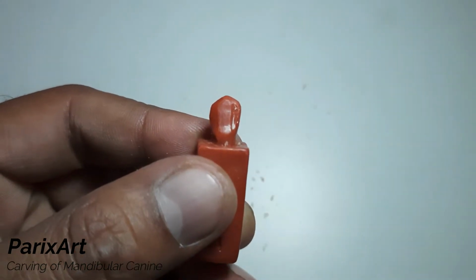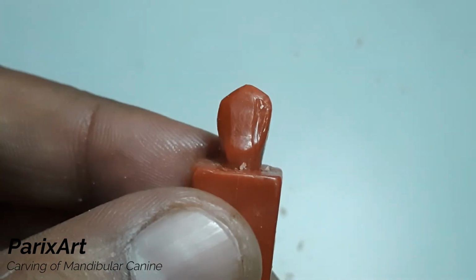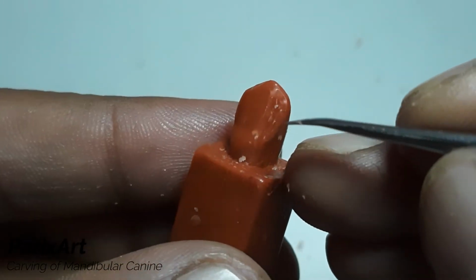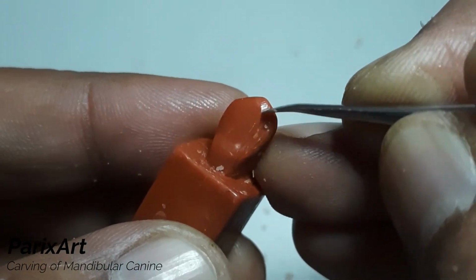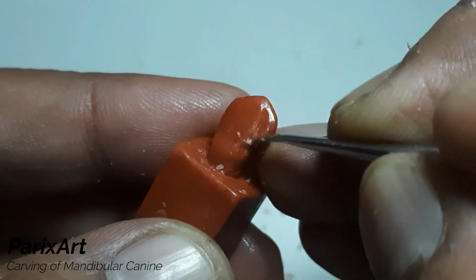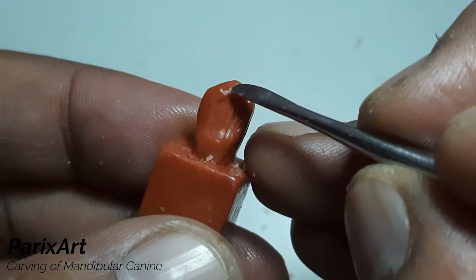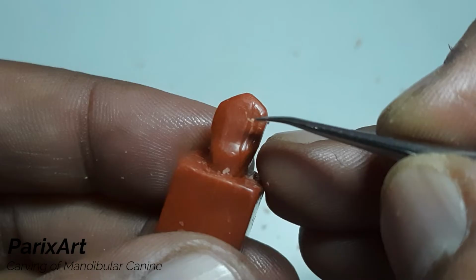Let's zoom in to have a better view. Lingual ridge is narrow in the incisal region and wider close to the cingulum.